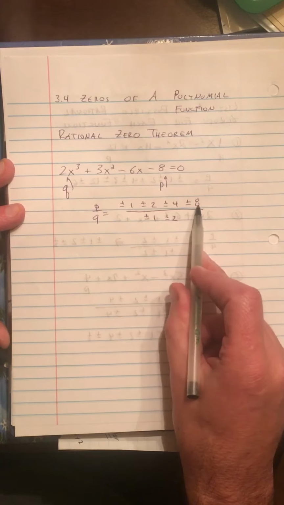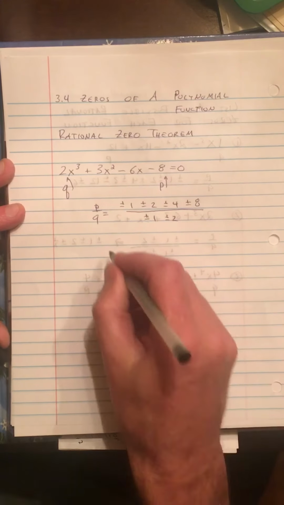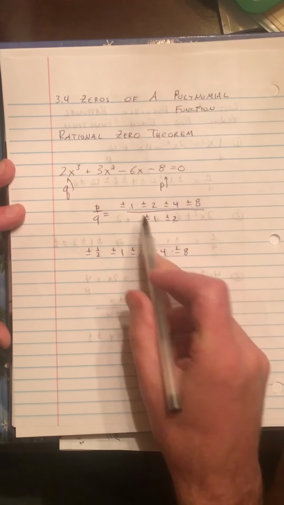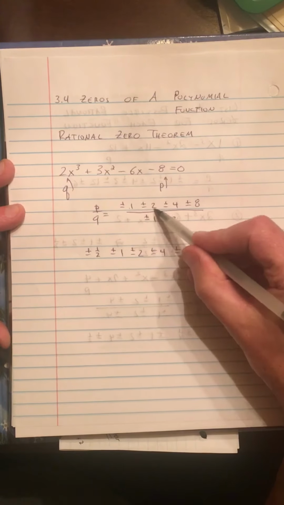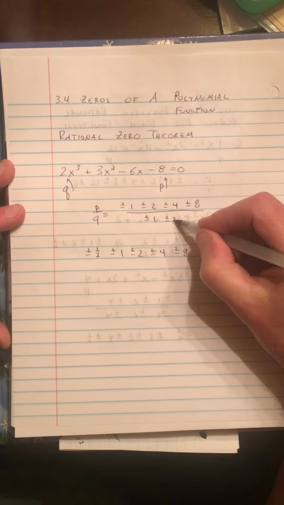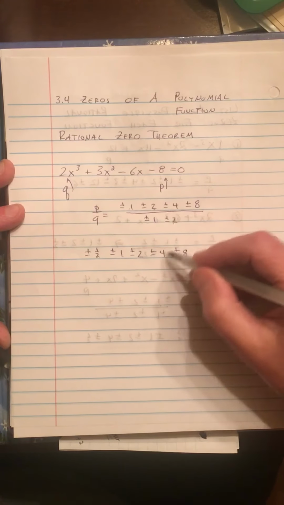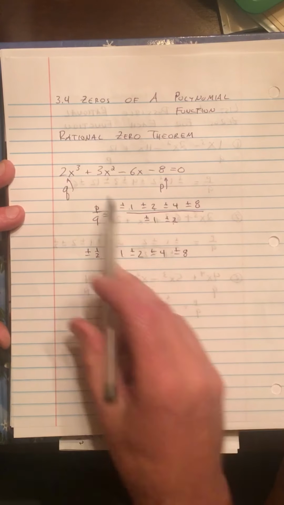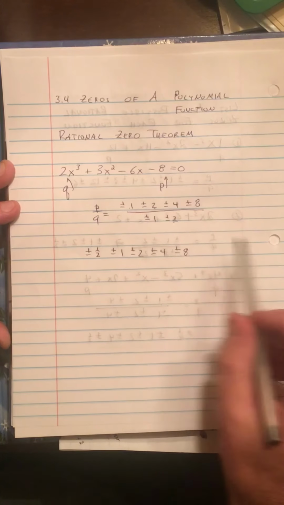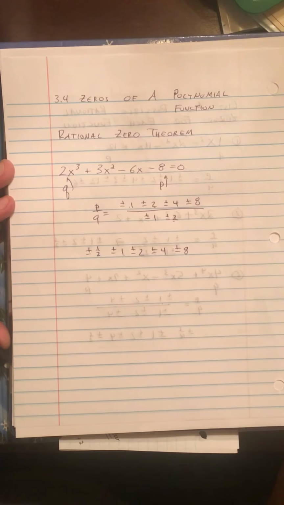So you take all these numbers on the top and divide them by 1, and it gets all the numbers. So that's plus or minus 1, plus or minus 2, plus or minus 4, plus or minus 8. Then take 1 and divide by 2. That adds in a plus or minus 1/2. Then you do 2 divided by 2, that gives you 1, so you already have that one. 4 divided by 2 gives you 2, and 8 divided by 2 gives you 4. So if you want to do synthetic division to find a zero, a solution, these are the rational values you need to plug in and attempt.